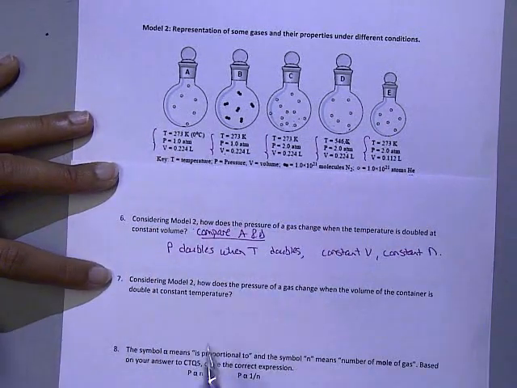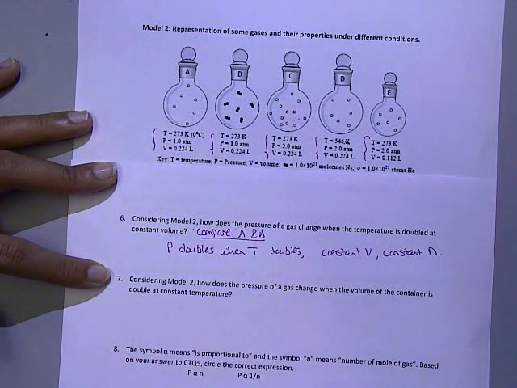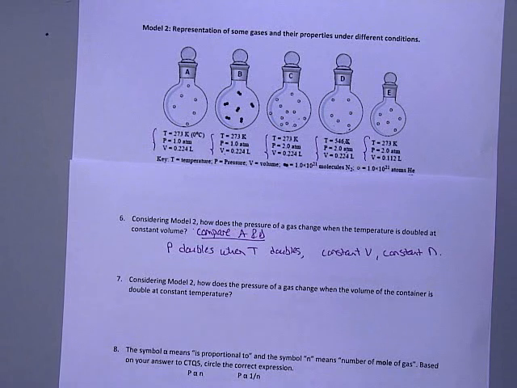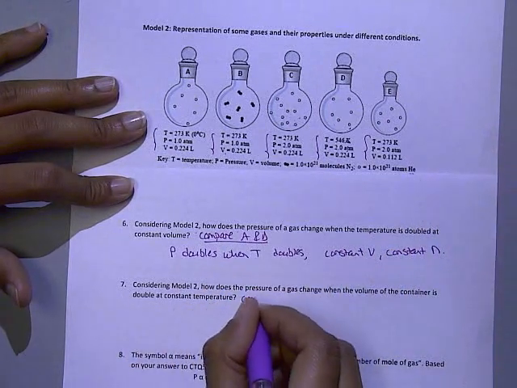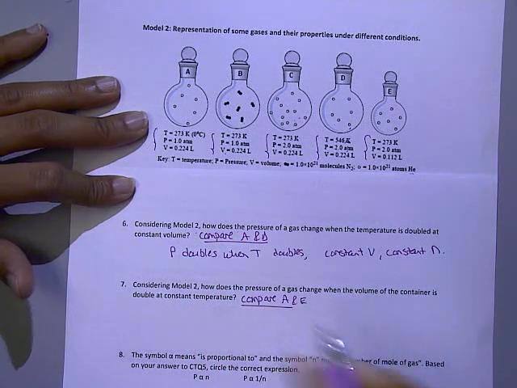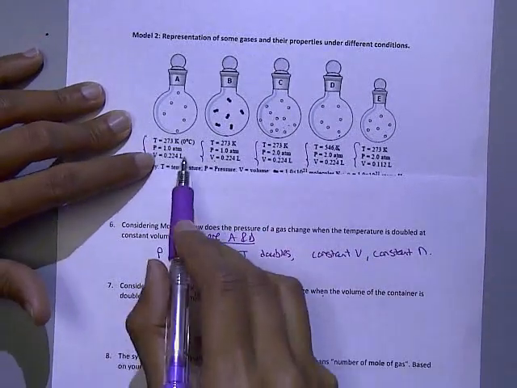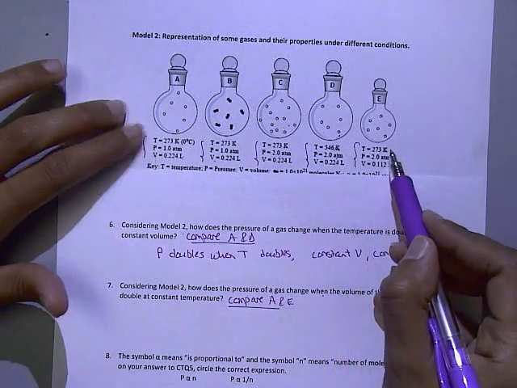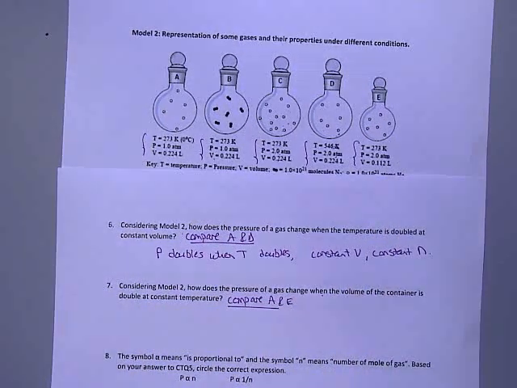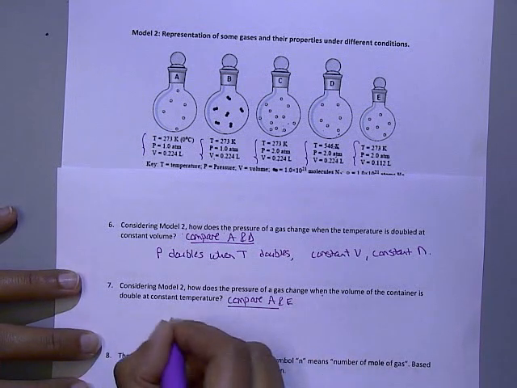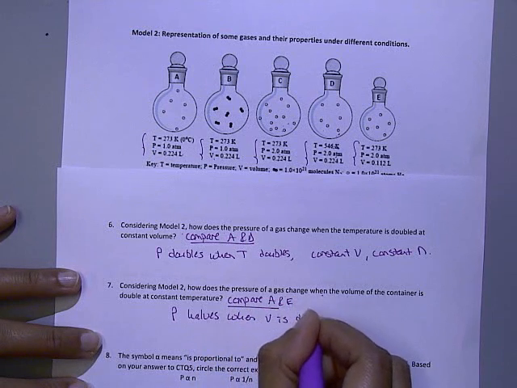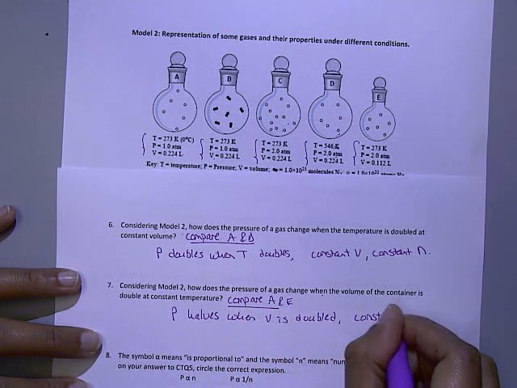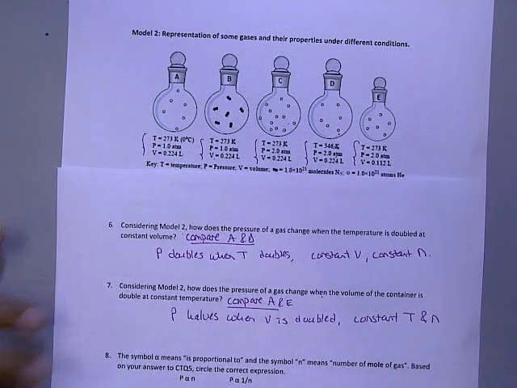All right, let's take it a step further. Let's consider this model. How does the pressure of a gas change when the volume of the container is doubled at constant temperature? So we want our number of moles to be constant as well. So we only want to change one parameter at a time, right? So here, why don't we compare A and E? Okay, so here our volume is doubled. Our temperature is constant and the amount of moles is constant. What's happening to pressure? All right, let's pause and think about this. Okay, so as your volume is doubled, P halves, so you cut P in half, when your volume is doubled, and this occurs at constant temperature and constant moles. Okay, great.